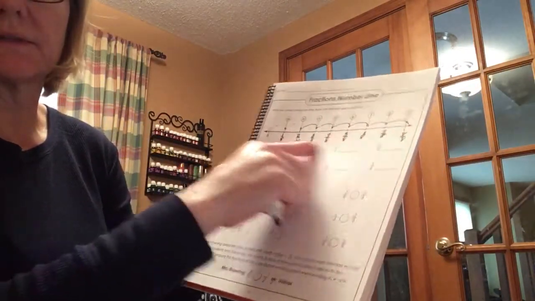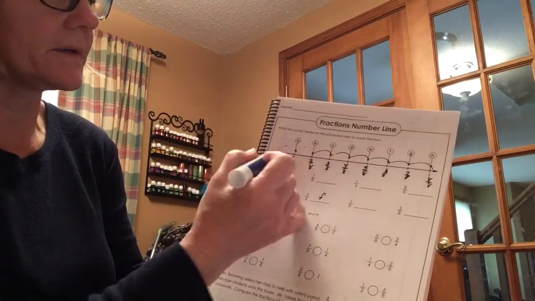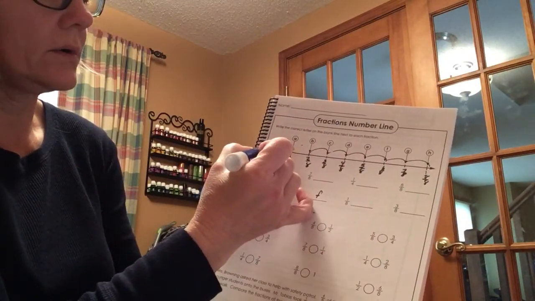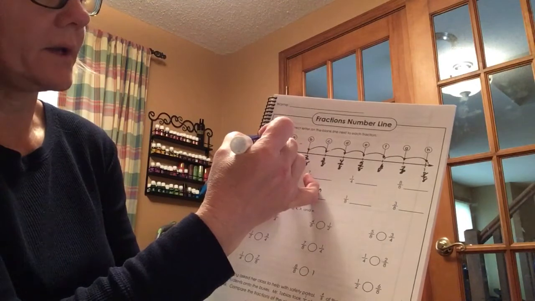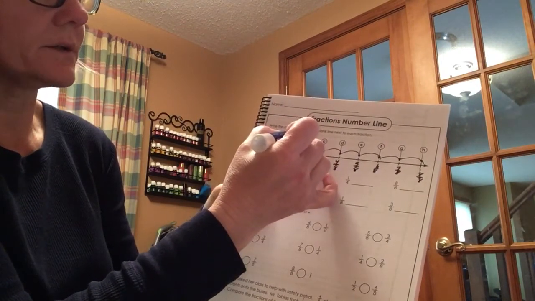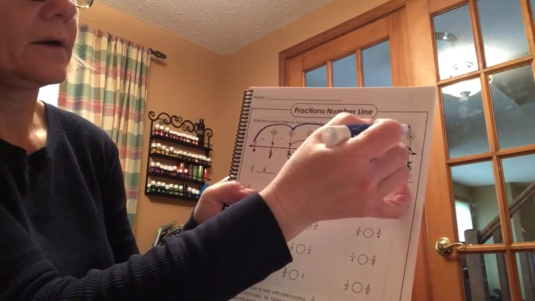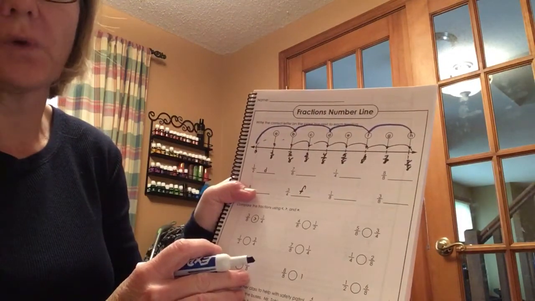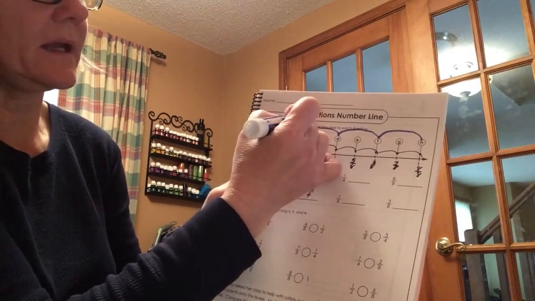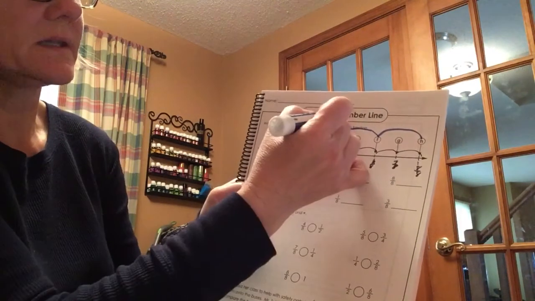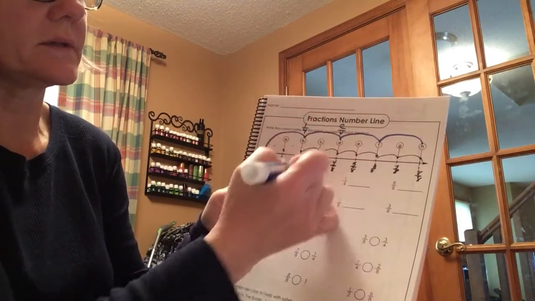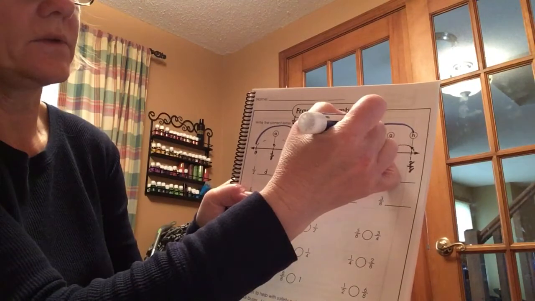If I want to take this eighths number line and change it into fourths, I'm going to go up here at the top so you can see. There's 1, 2, 3, 4. Now I jumped 4. So this spot here would be 1/4. This spot here would be 2/4. This spot here would be 3/4.